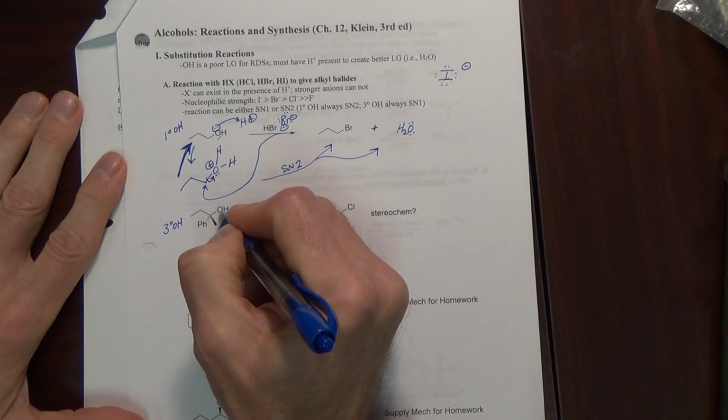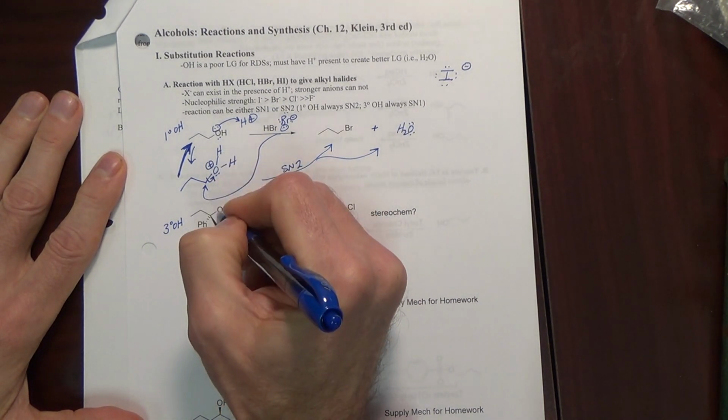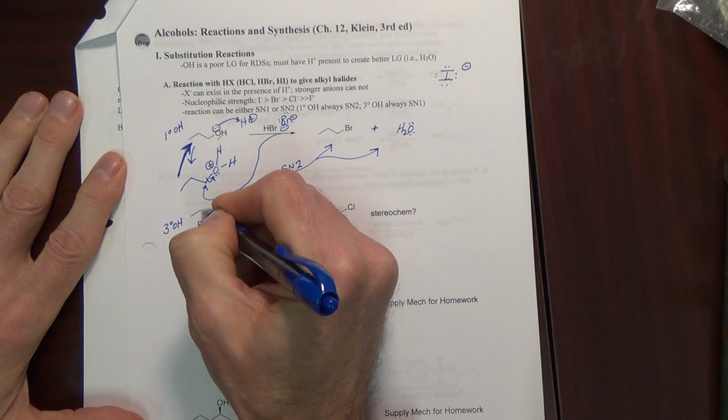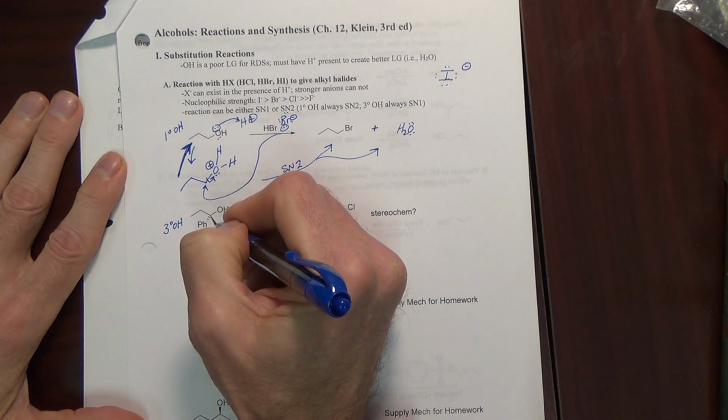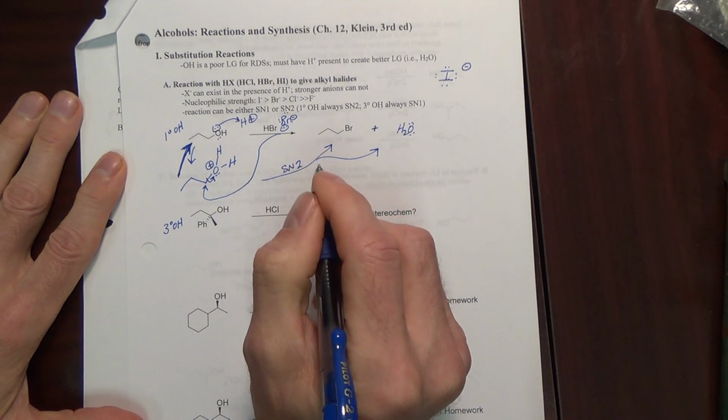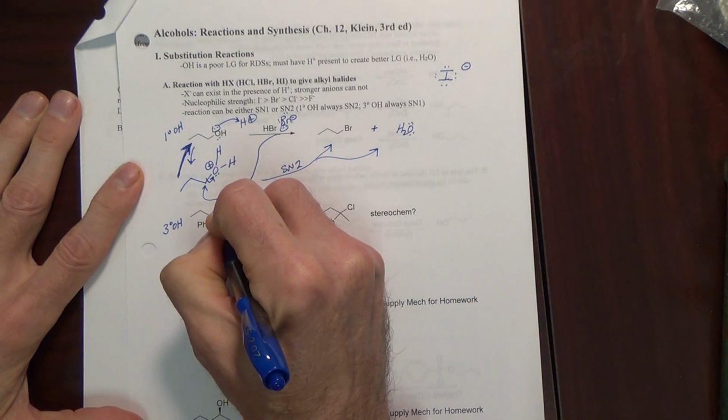The low priority group is in the front. This looks like clockwise, but the low priority group is in the front. Counterclockwise, that looks like S, yeah?